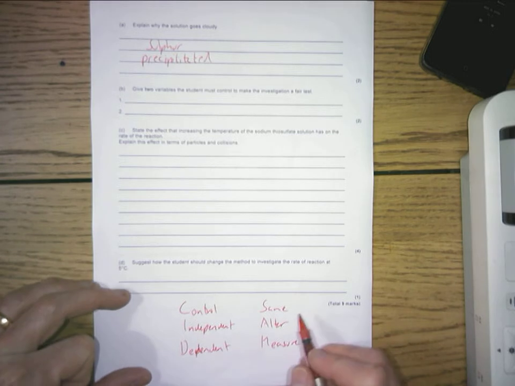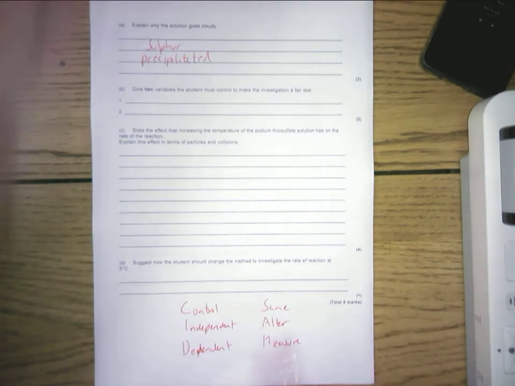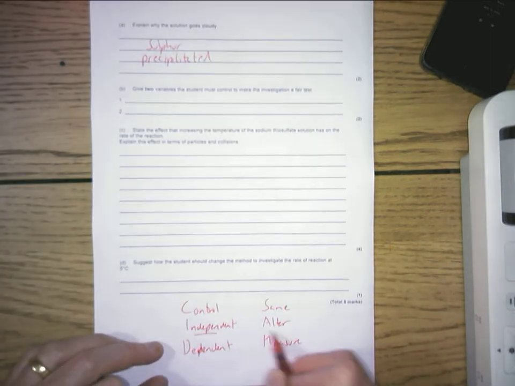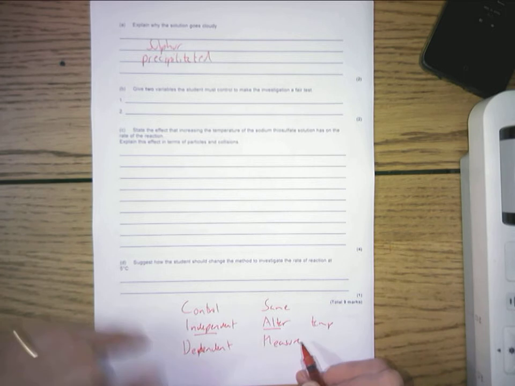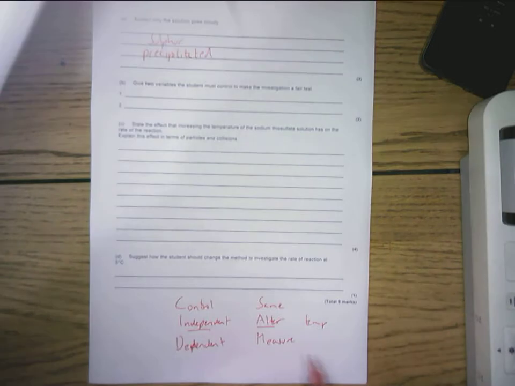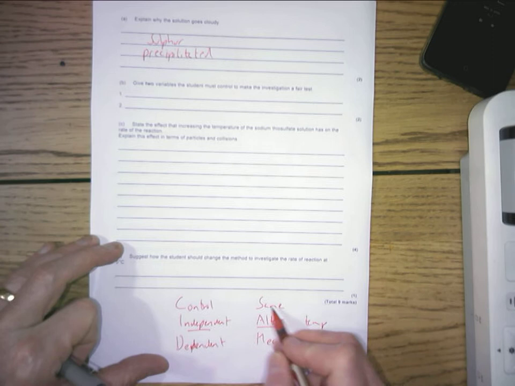Right, what were we altering in the experiment? We were altering the temperature. That's the independent variable. Dependent, what did we measure? Well, we measured the time for the cross to disappear. So the dependent measurement was time. Control are the things we're keeping the same.